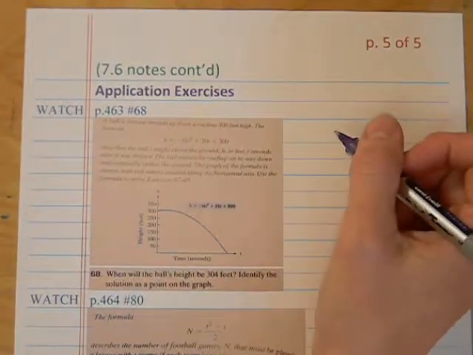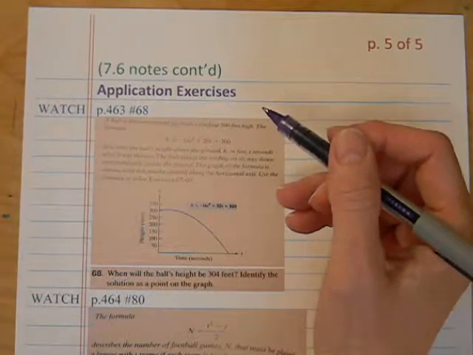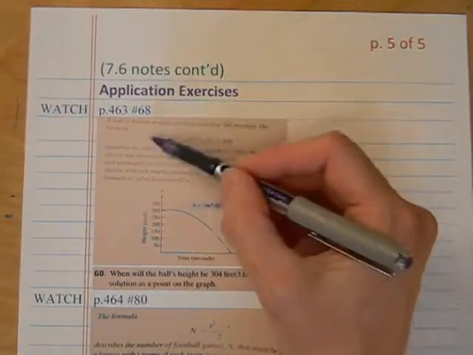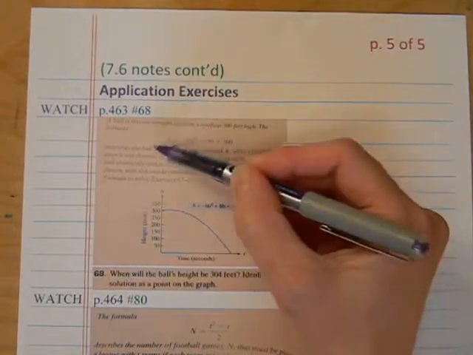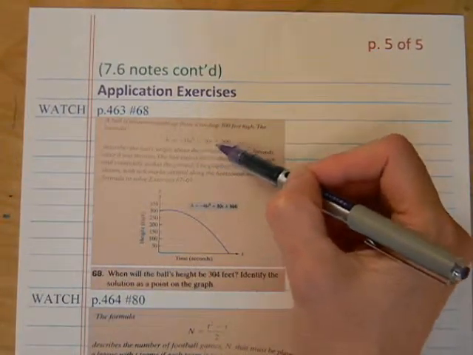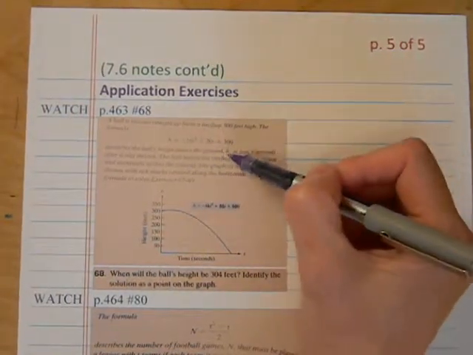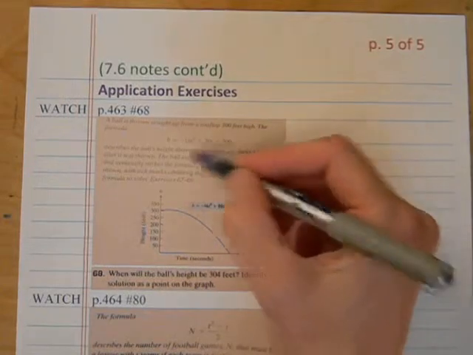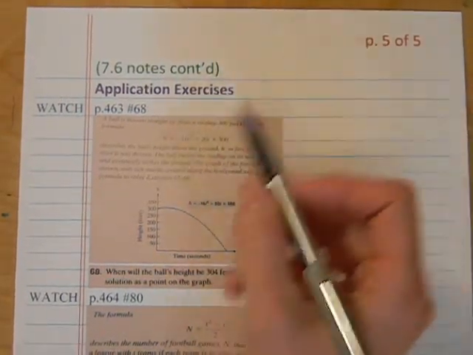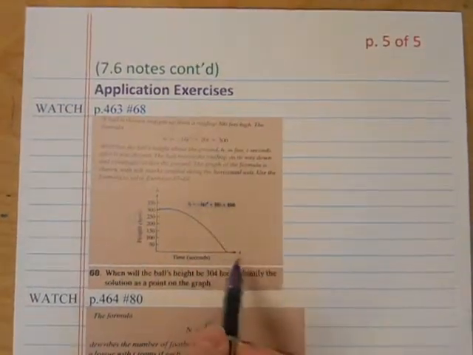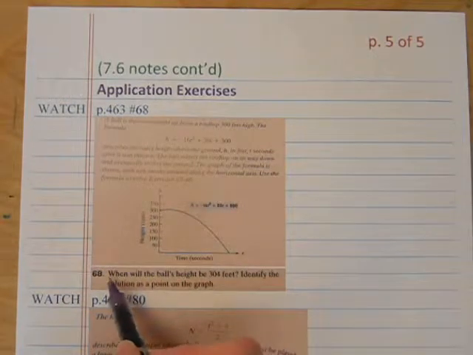Okay, so here we're starting with, so we've read it. Let's take a deep breath. Let's read it again and pull out some information. A ball is thrown straight up from a rooftop 300 feet high. The formula h equals negative 16t squared plus 20t plus 300 describes the ball's height above the ground, h in feet, and t seconds after it was thrown. The ball misses the rooftop on its way down, eventually strikes the ground. The graph of the formula is shown, with tick marks omitted along the horizontal axis. Use the formula to solve exercises 67 through 69.